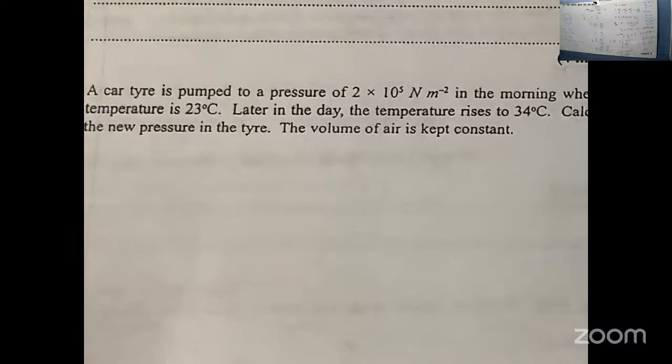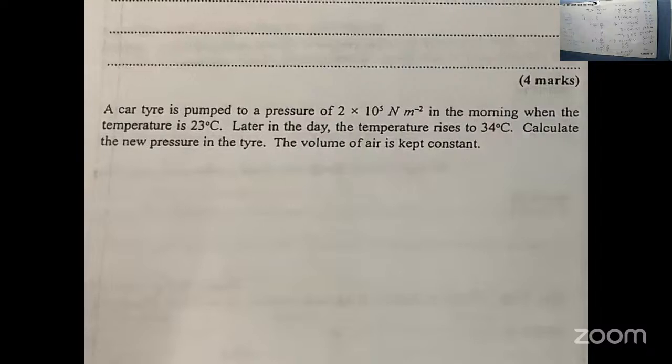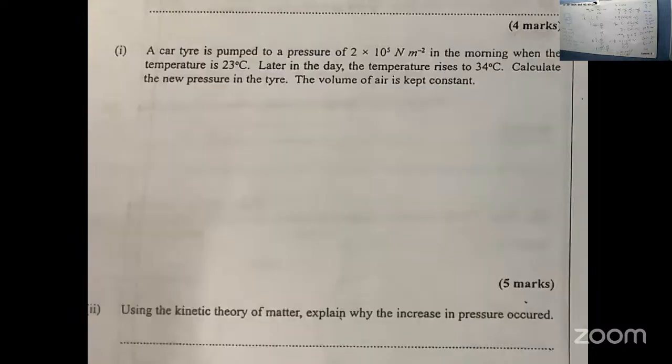You can see this part here. It starts at the pump. They give you the pressure, they give you the temperature, and the temperature rises, right? Calculating the pressure if the volume is kept constant. Whose law is that? You don't have to work it out, just tell me what to do. They kept the volume constant, so you're using the pressure law, right?